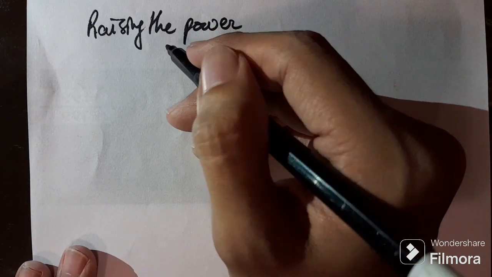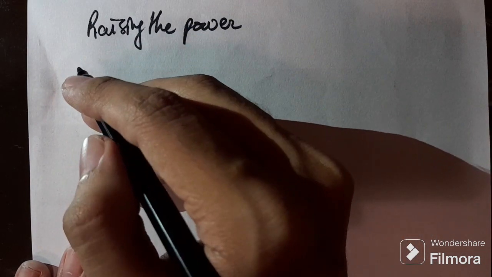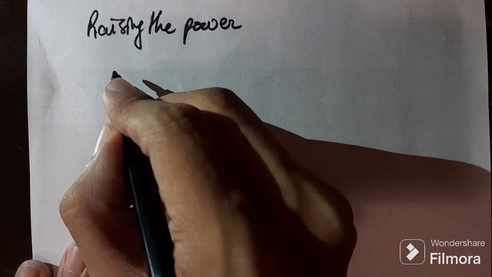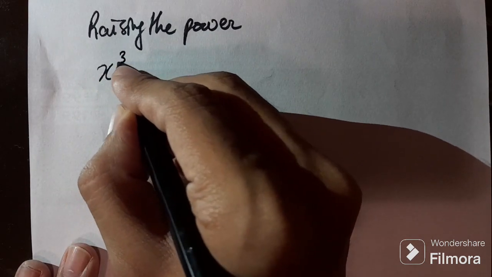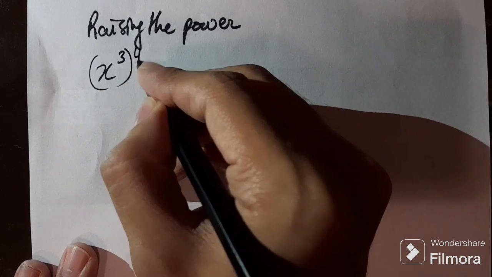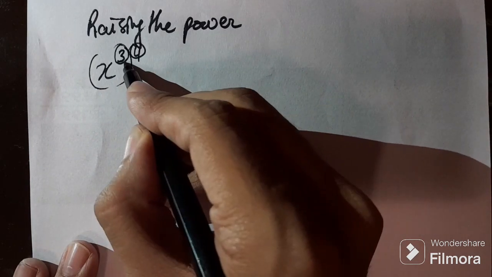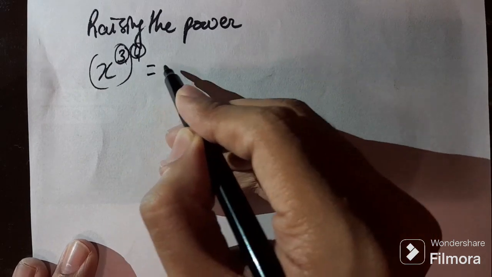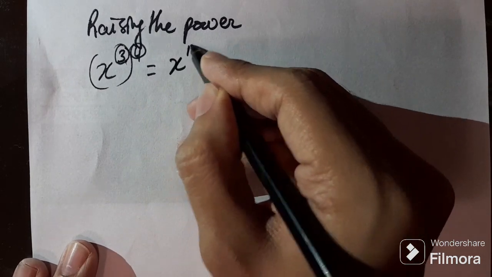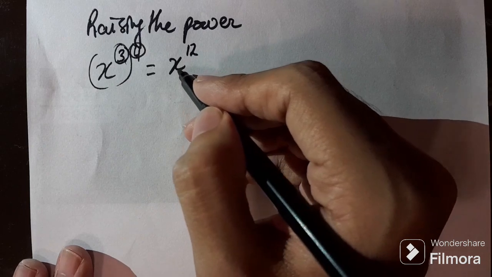In raising the power, for example, if we have x to the power of 3 to the whole power of 4, we multiply the powers together. So 3 fours are 12. This will be x to the power of 12. So this will be the answer.